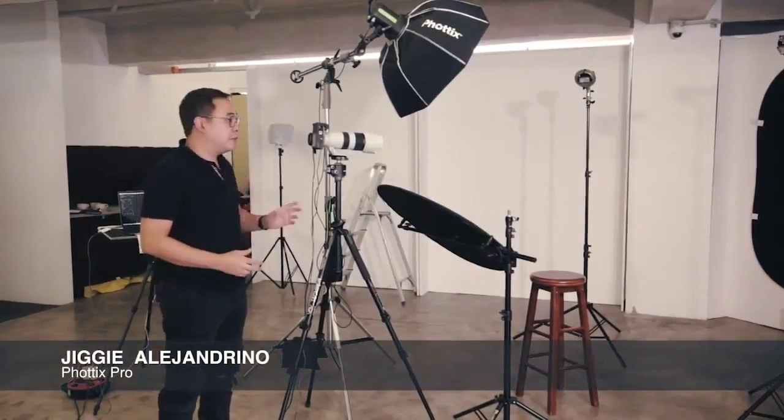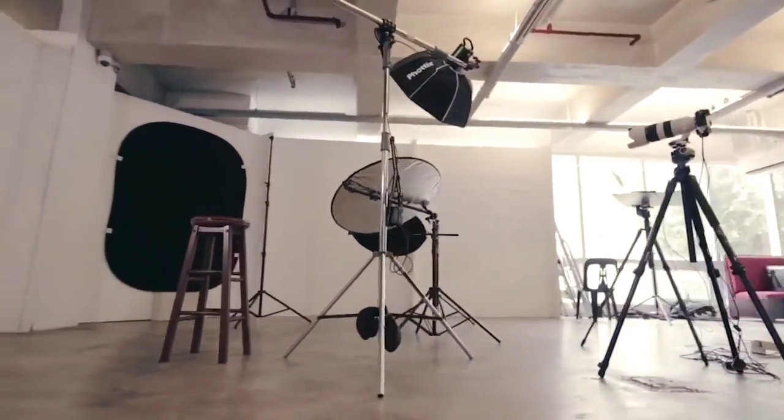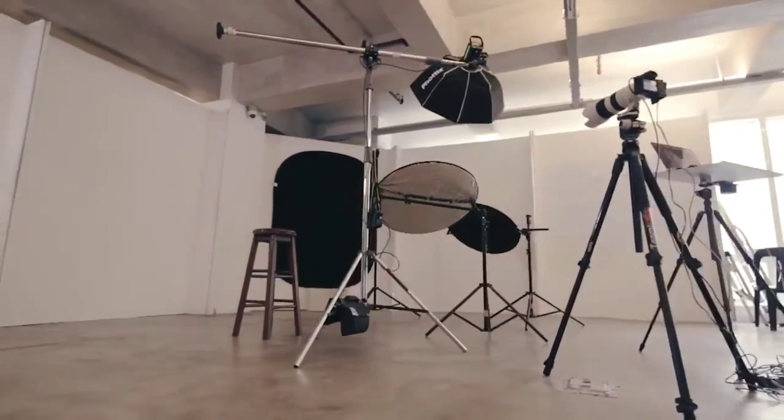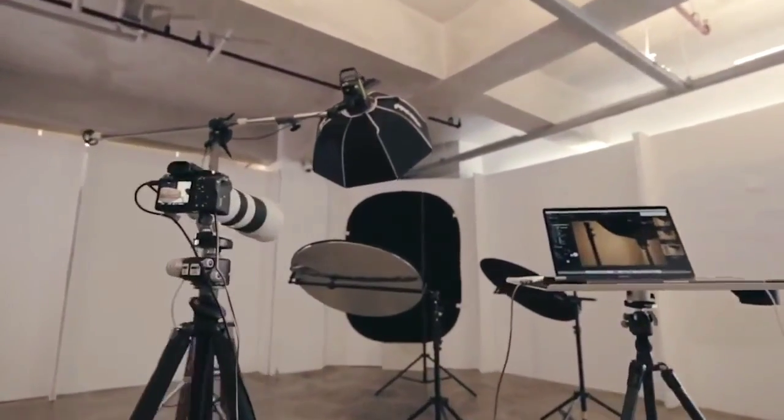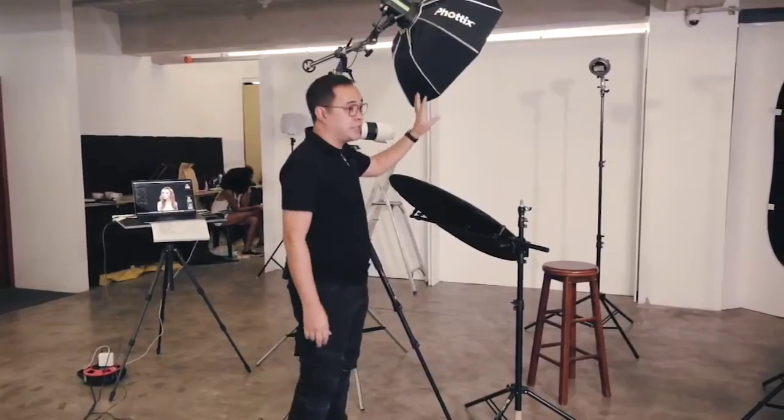Hi, I'm Jiggy Alejandrino, and we are here in a Photix hang tag shoot. We are supposed to demo all the new lighting modifiers from Photix. So this first setup, we call this the clamshell lighting or the clam lighting. It's a standard beauty light. What we will be using is the Spartan beauty dish, as seen here.